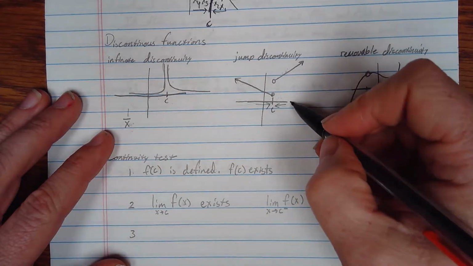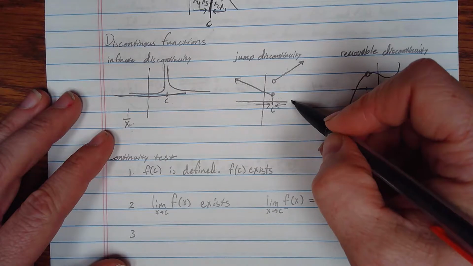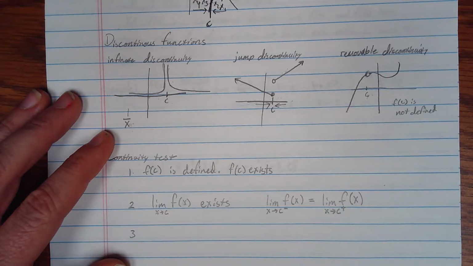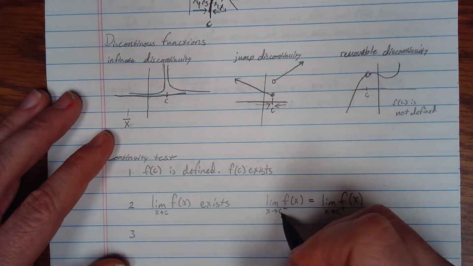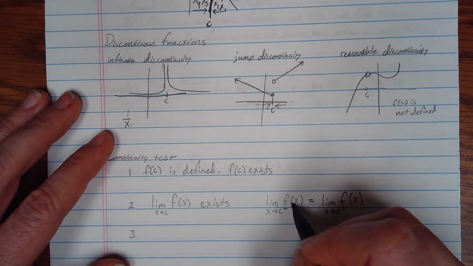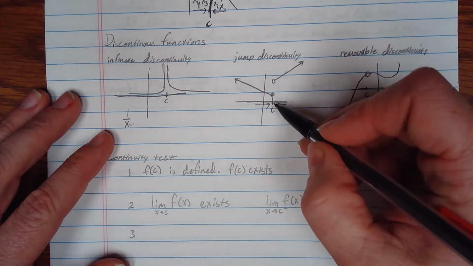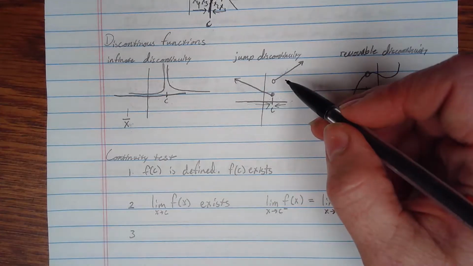Now, when I'm above c and I'm starting with a bigger number, I'm going to go down towards c. That means from the positive side. Okay, so from bigger and from smaller, these two have to equal. That's so that I don't come down like this into two different numbers.